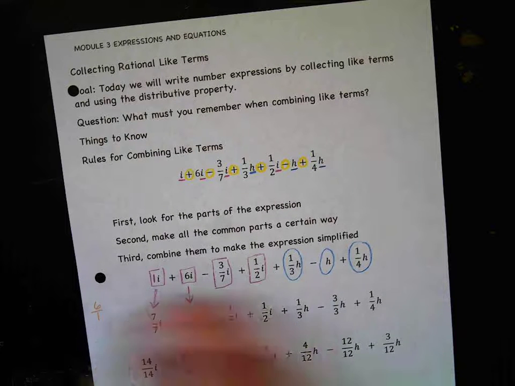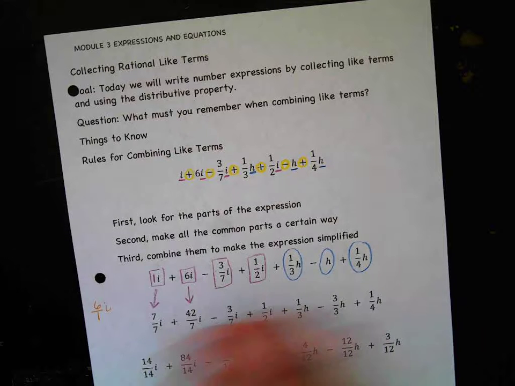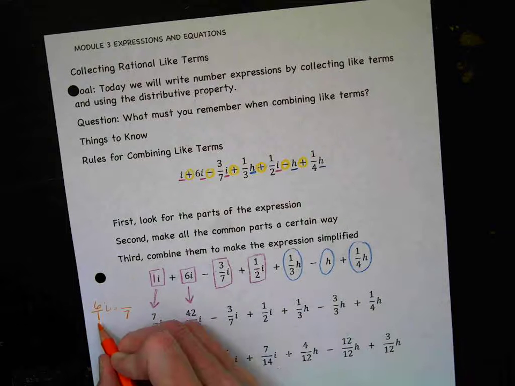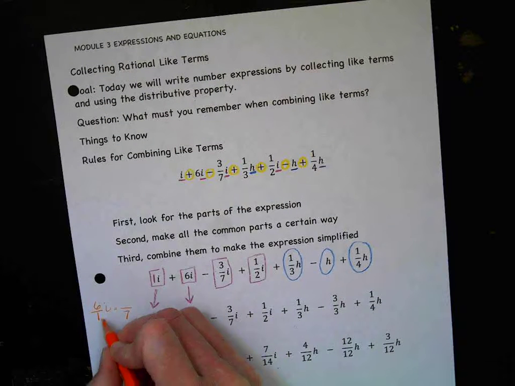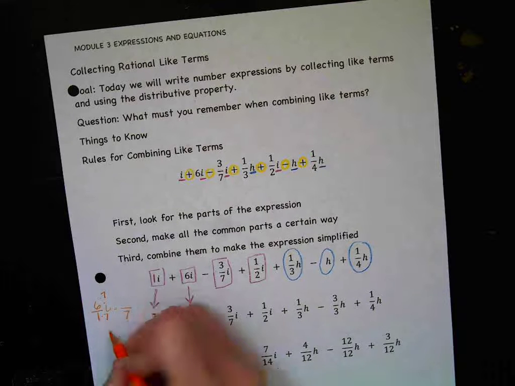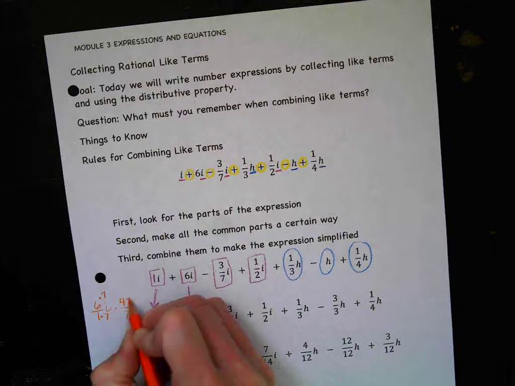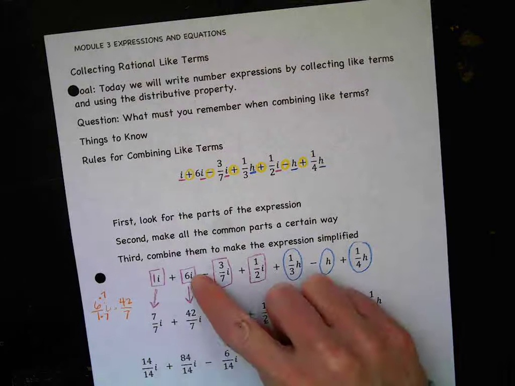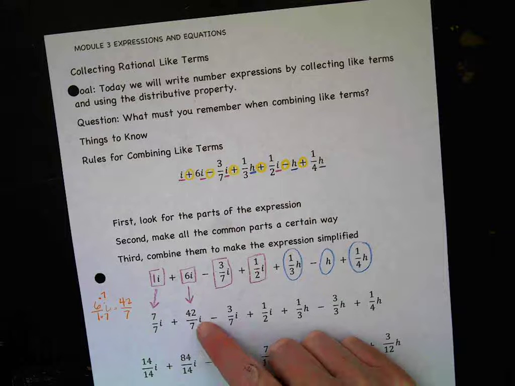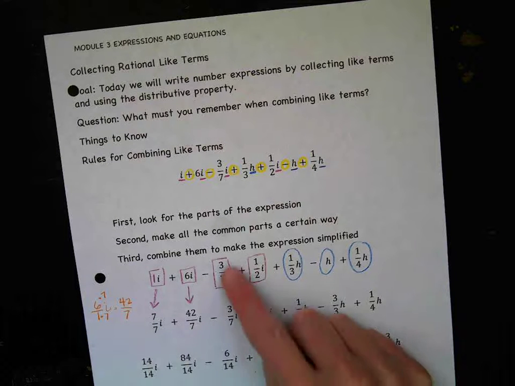So I had 6. I changed it to 6 over 1, right? And that's i, because that's what this guy is right here. Then I'm trying to turn it into a common denominator of 7. So how do I get from 1 to 7? I times by 7. What you do to one side, you have to do the other, times by 7. 1 times 7 is 7. 6 times 7 is 42. So now you see that 6i really becomes 42/7 i. And you watched the math over here to see how to do that.